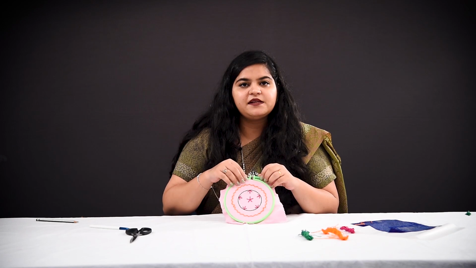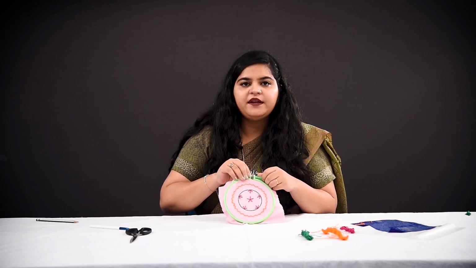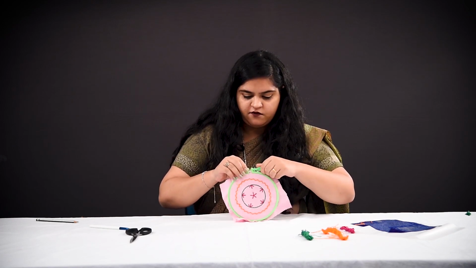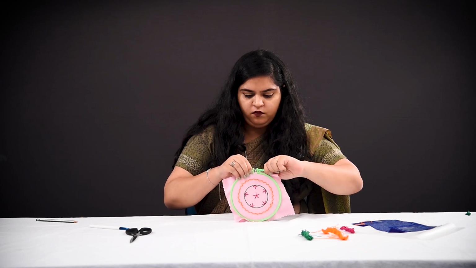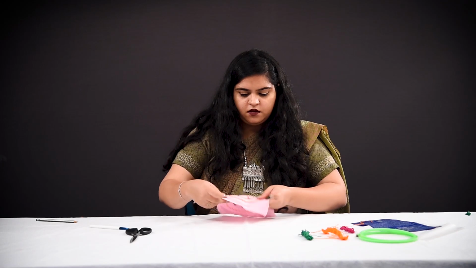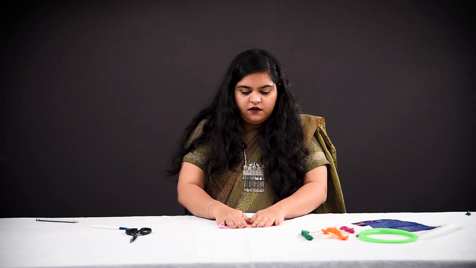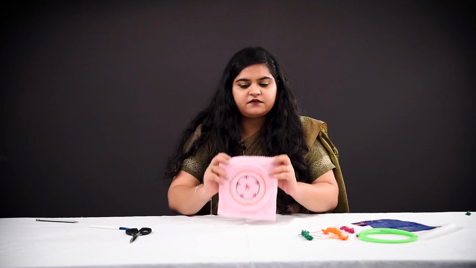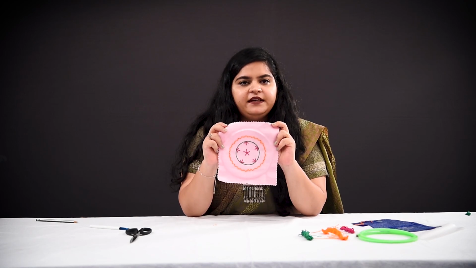The last step is removing the fabric from the hoop. Now remove the fabric from the hoop by loosening the screw. You can iron your design from the back side. With this, the design is ready.